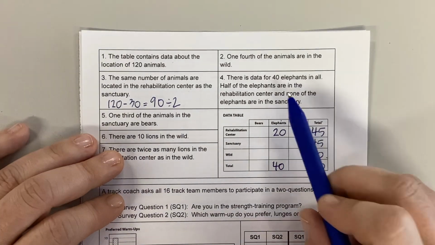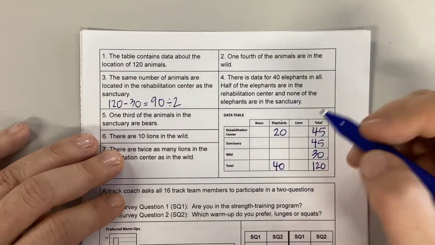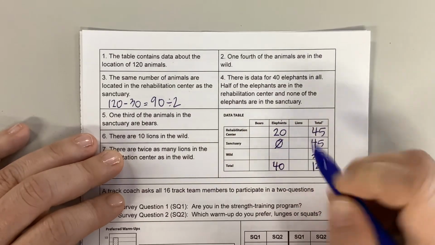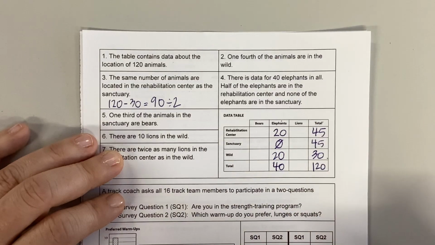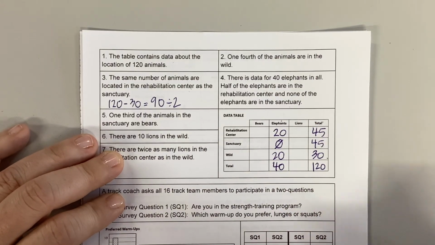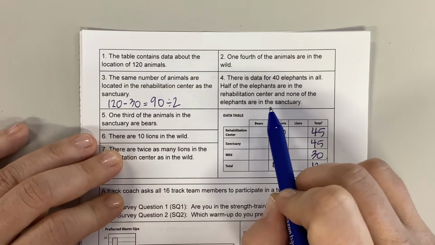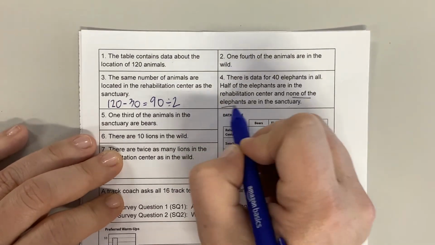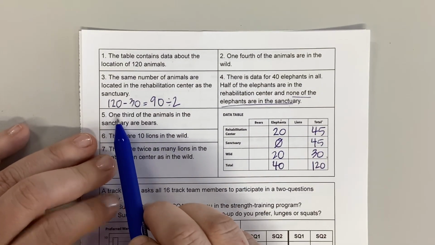Yeah, you're right. It says none of the elephants are in the sanctuary. So 0. And what should go here? 20. Why is it 0 on the sanctuary? Just figure it out. These are so tough.